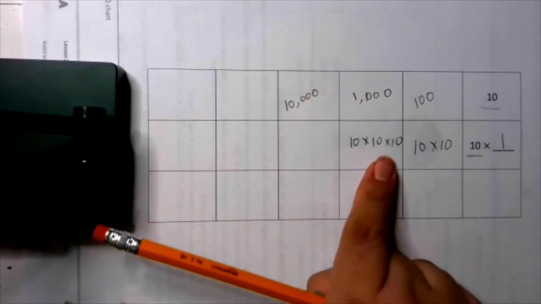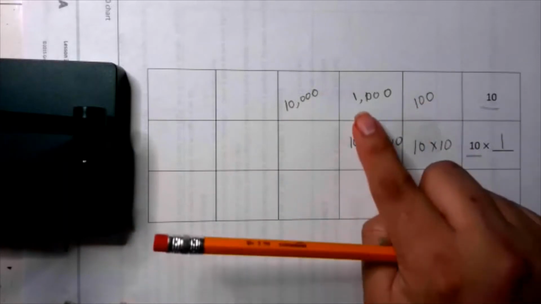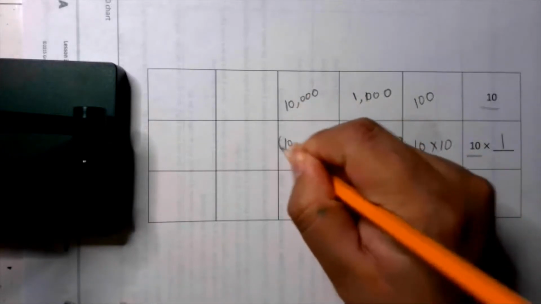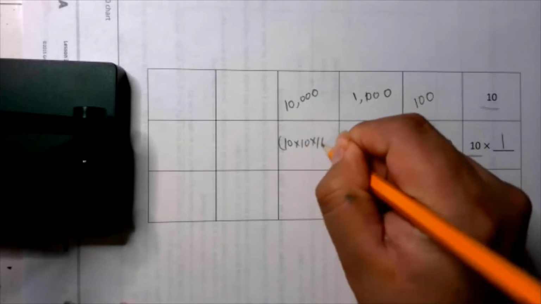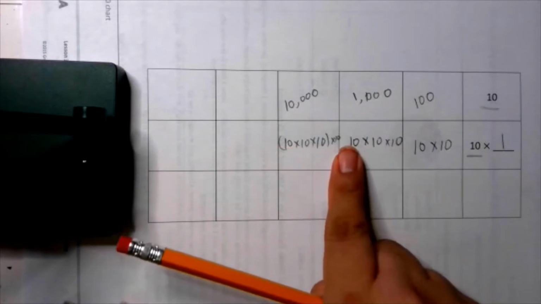Are you starting to see the pattern? We have 2 zeros here, so we need 2 factors of 10. We have 3 zeros here, so we need 3 factors of 10. I'm going to organize these to make it a little neater. We need 1, 2, 3, 4 factors of 10 to make 10,000.